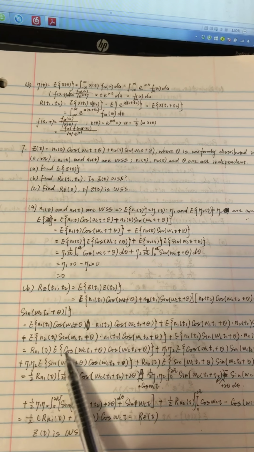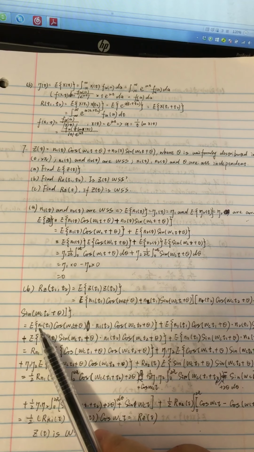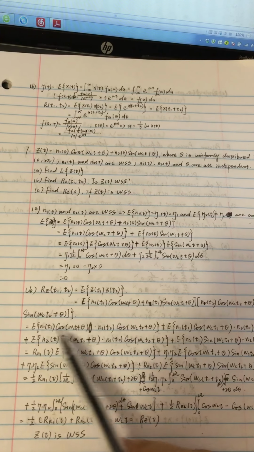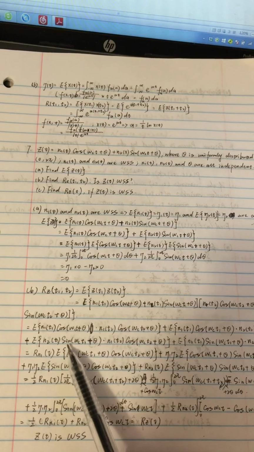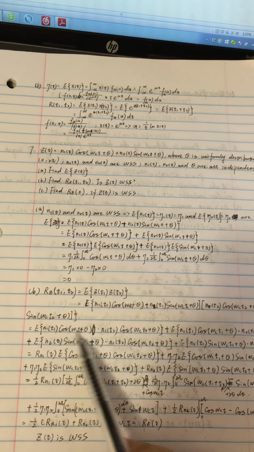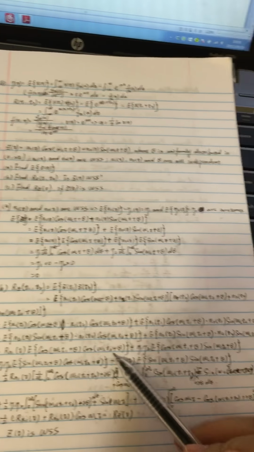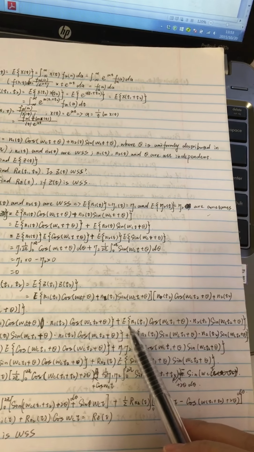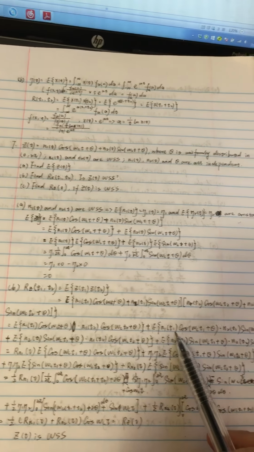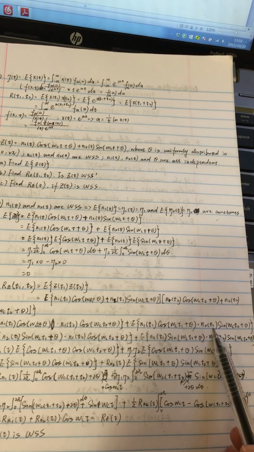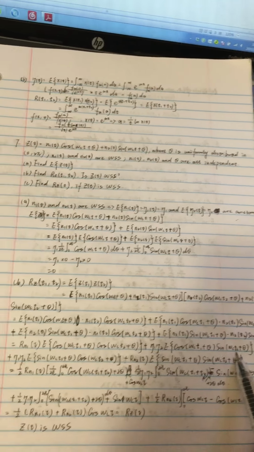For the first term, the expectation of N1(t1) times N1(t2) is R_N1(tau), and cosine this part times this part, we could just copy it down. And for the second term, the expectation of N1(t1) times N2(t2) is eta1 eta2, and the left part we just copy.